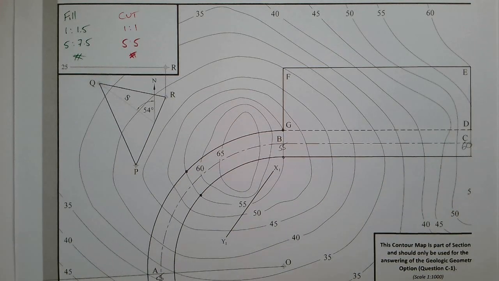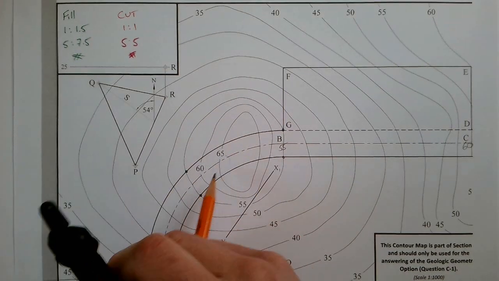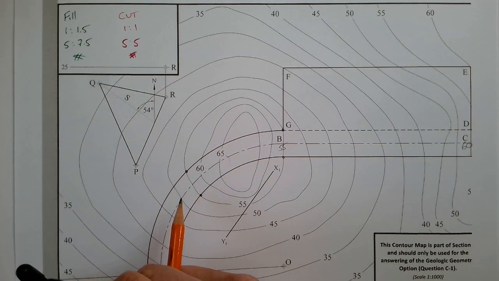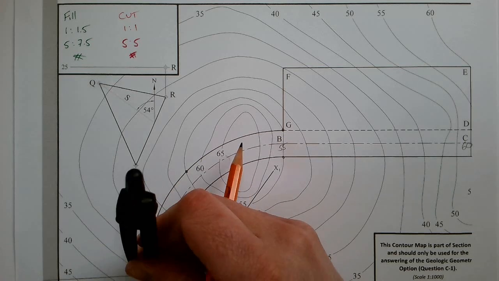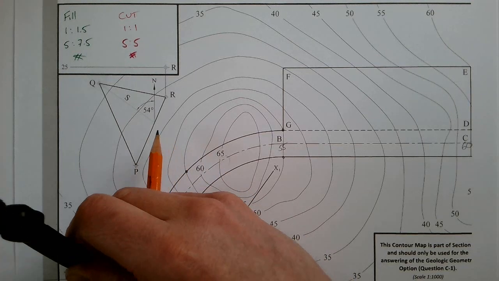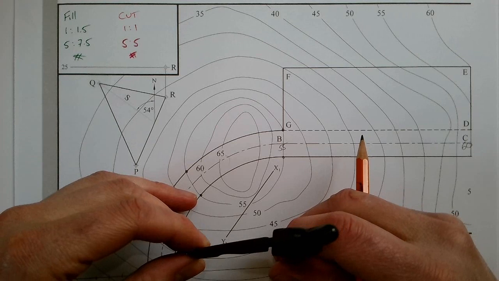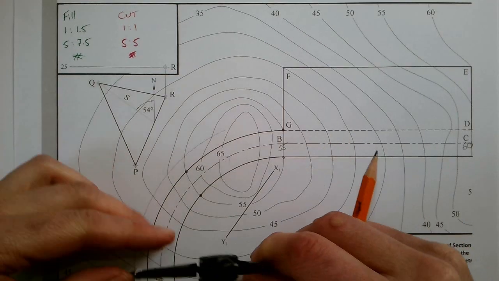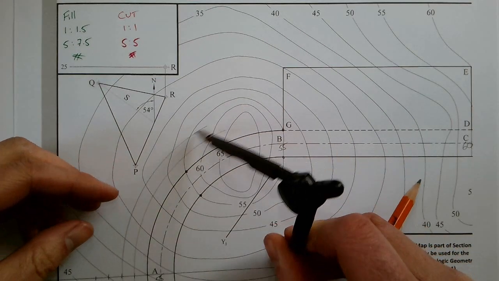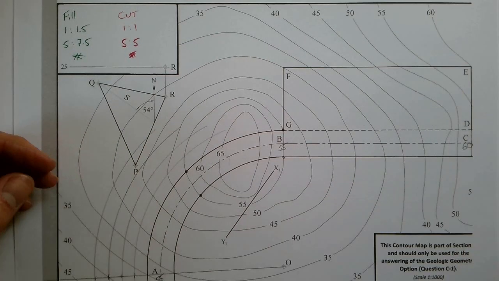Now, O is the centre point, so I'm going to draw a line from O out to here. Again, the land here is lower, so we know we're going to be filling, so that's going to be 7.5. I'm just going to get my compass and measure in 7.5s. There's one. You can also use your set square for this. There's 4, that should be enough. I'm going to use my compass and rotate these around the bend. That was 55, 45, 40, and your last one is 35.